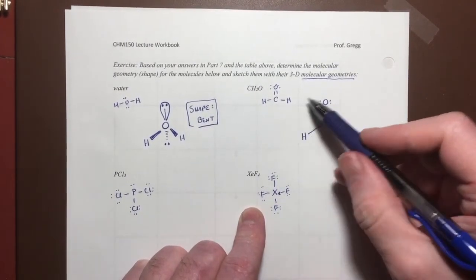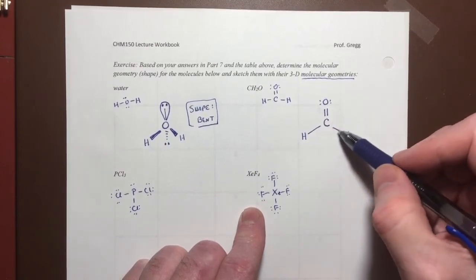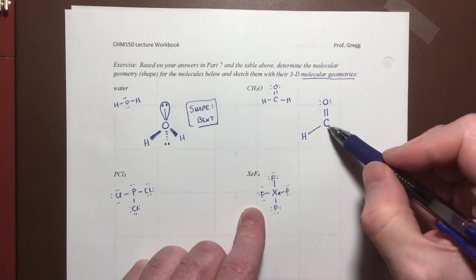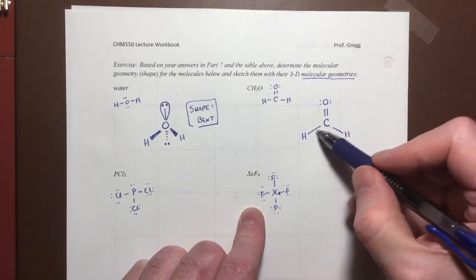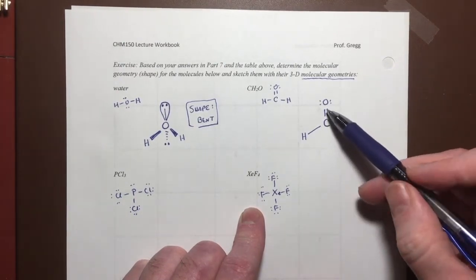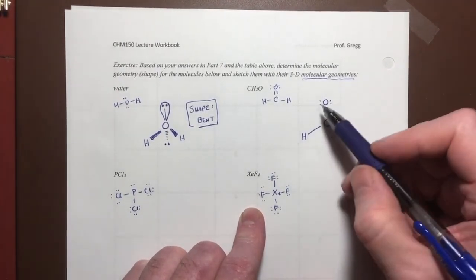And would you look at that? There's no three-dimensionality here because this is a trigonal planar arrangement, a planar shape. So there are no wedges or dashes because everything is in the plane.